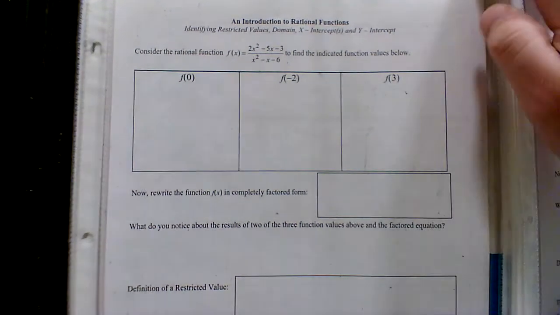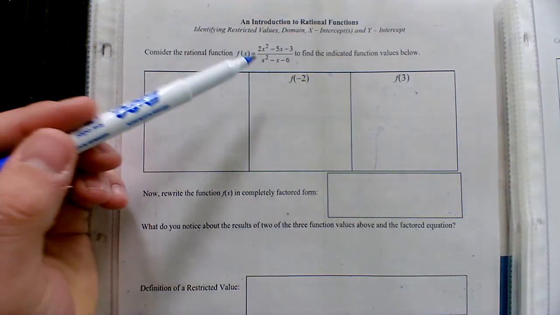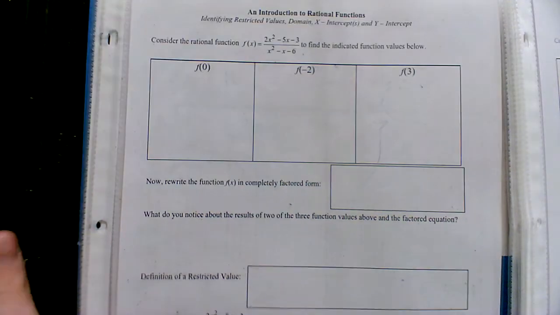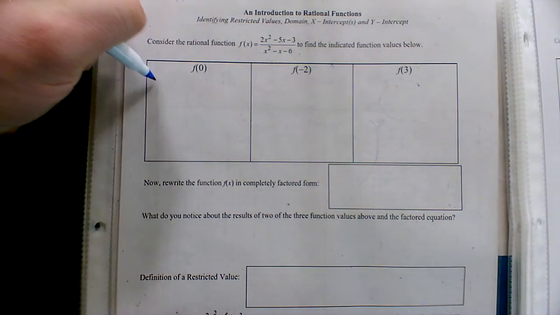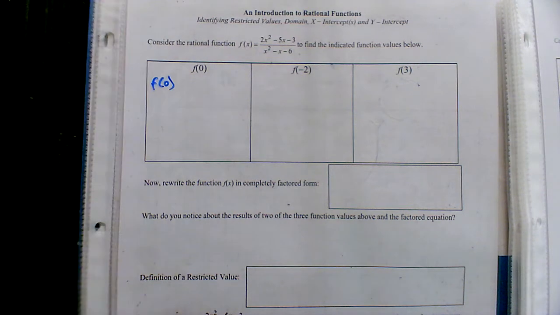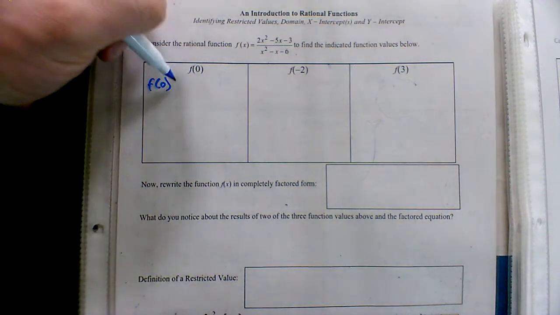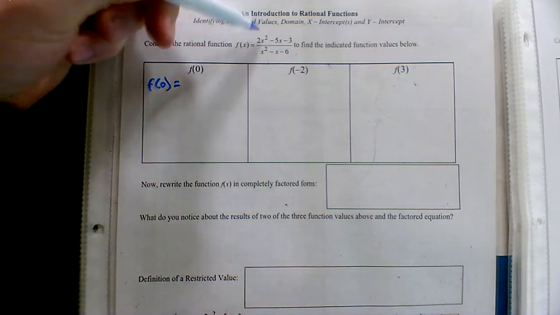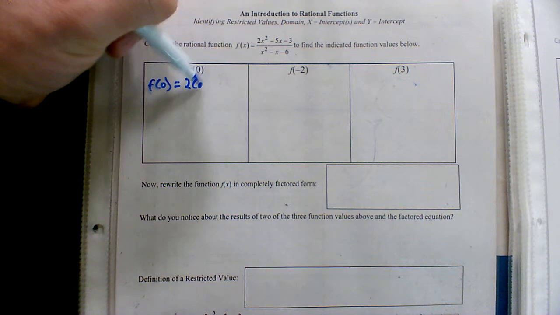So the first one, simply what we're doing is we're taking this rational function and we're just plugging it in. So we want to show work for this. We know how to do this, but we're just going through the motions. So f of 0, we're plugging in 0 everywhere there is x to this original function up top.